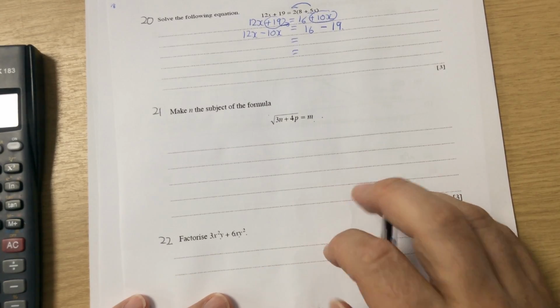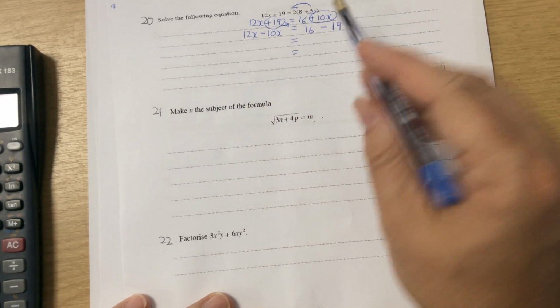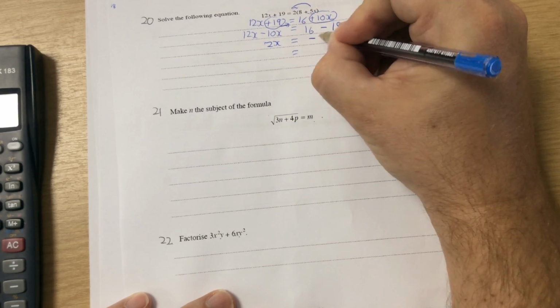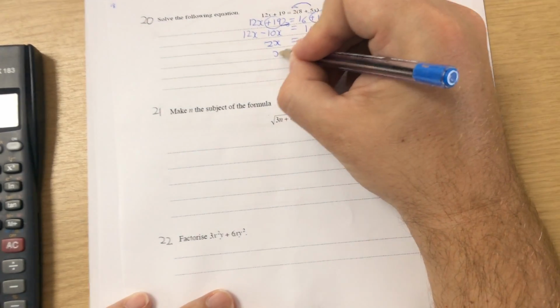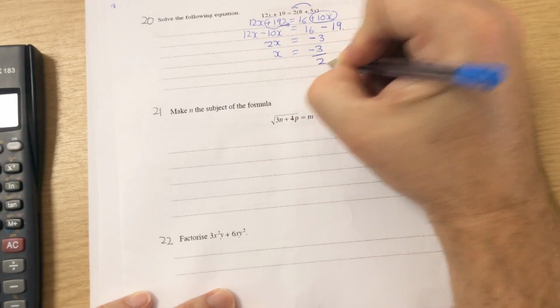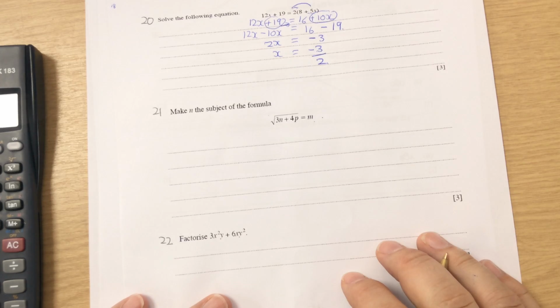So then it becomes 12x take away 10x is 2x. 16 take away 19 is minus 3. And an x, then you divide both sides by 2. So x equals minus 3 divided by 2.